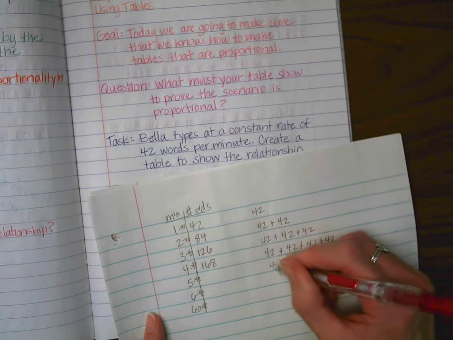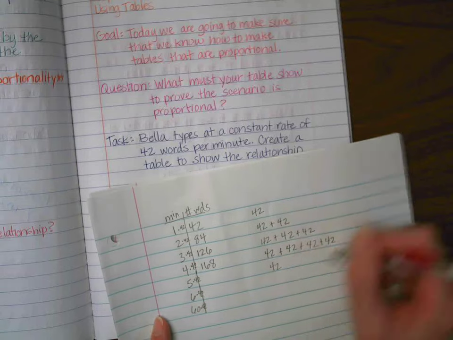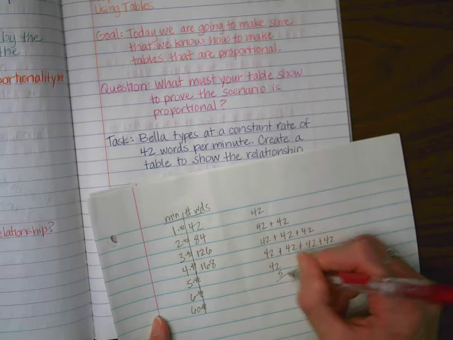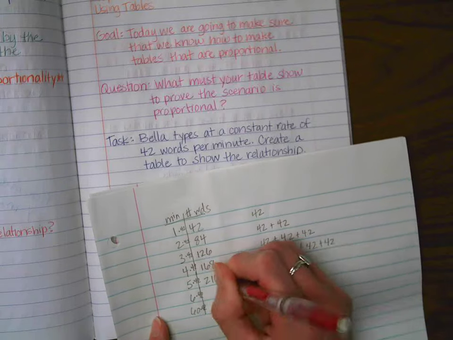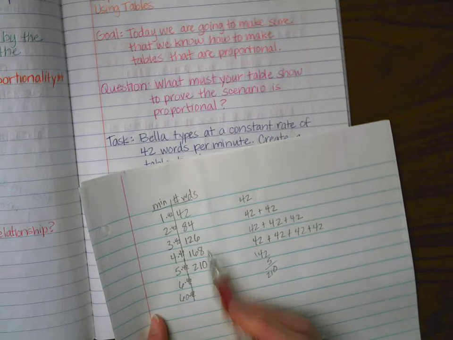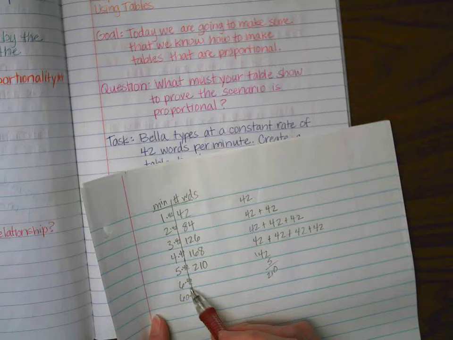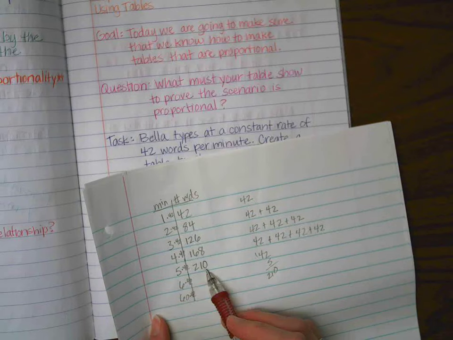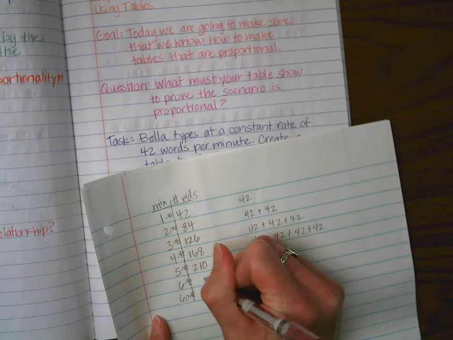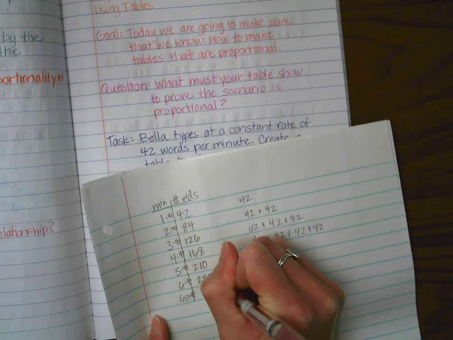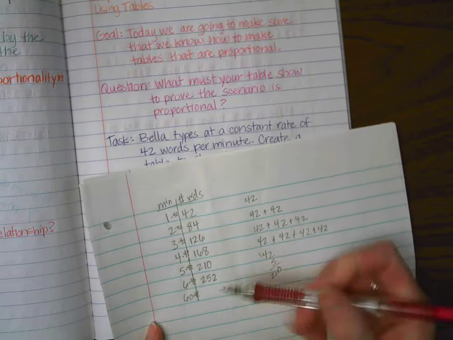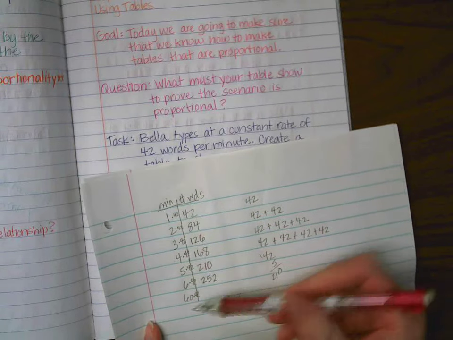So 5 times 42, I'm actually going to do that instead of writing it 5 times because it's faster. So 5 times 42 is 210. And then, does anybody see a pattern that all I would have to do? Could I take 42 and just add it to this one? And if I did, then that would be 252. And now, here's the problem, however.